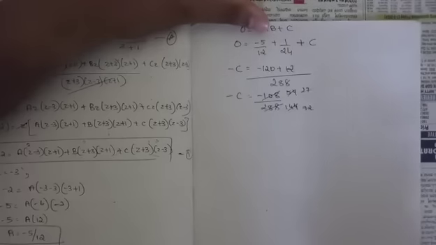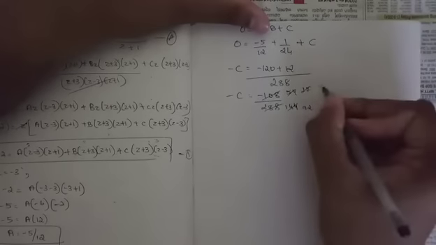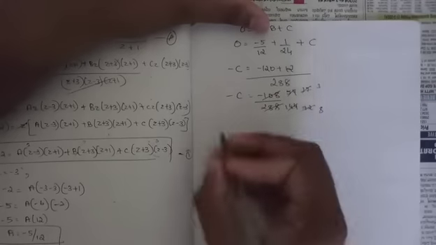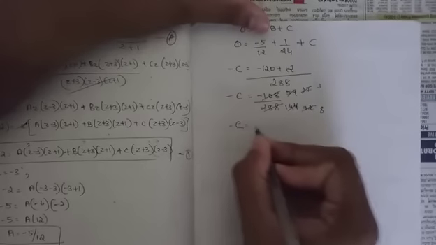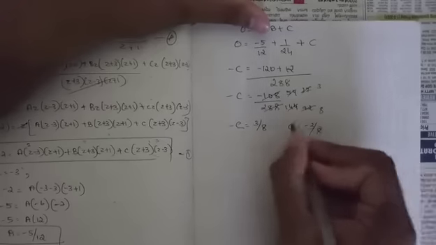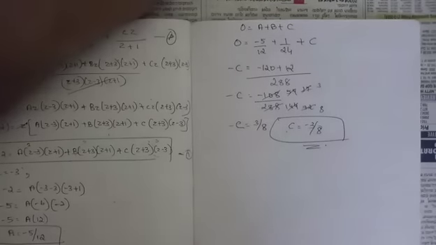So 27 and 72. So yeah, it's divisible by 3. So 9 3s are 27 and 9 8s are 72. So the final value of C which we got is C is equal to minus 3 by 8. Okay, by simplifying this we got the value for C.